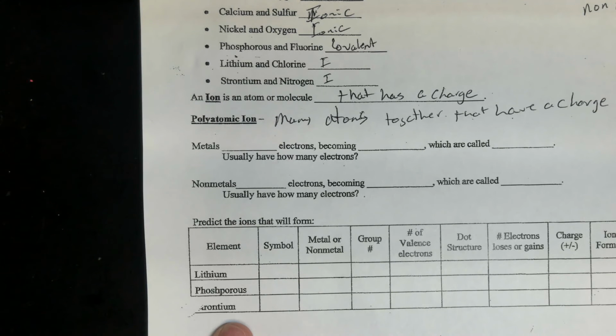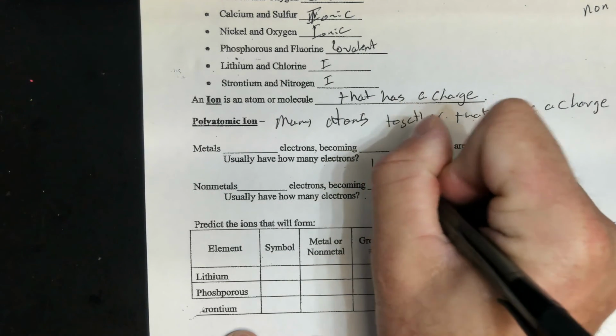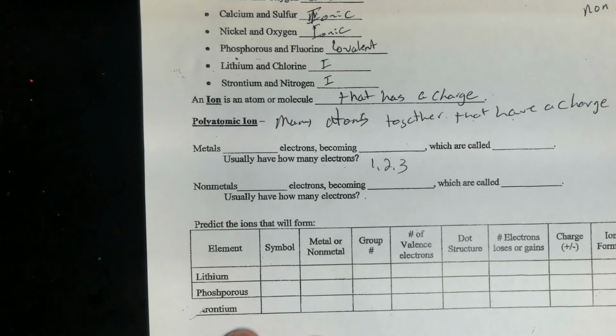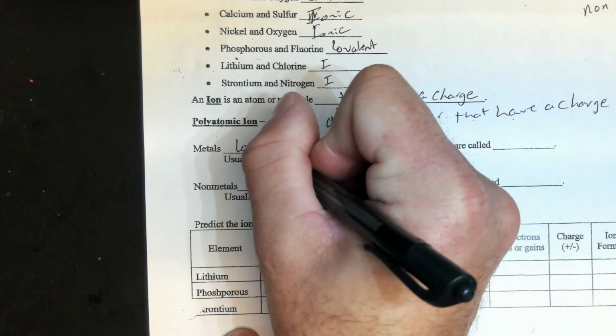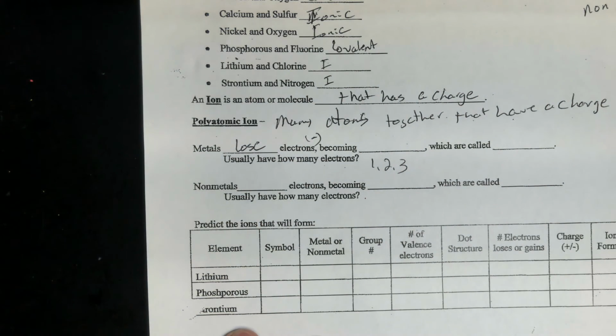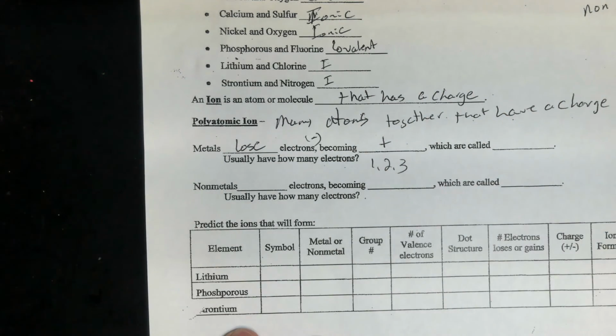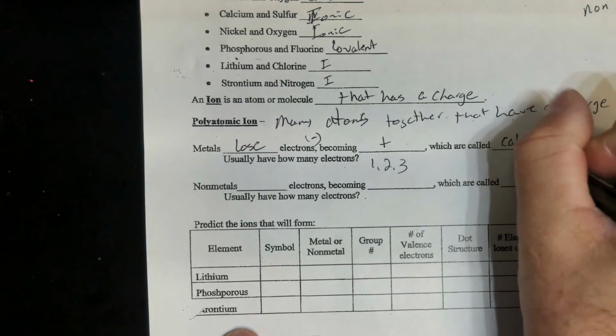Many atoms together that have a charge. So metals, since metals only have 1, 2, or 3 valence electrons, and they're trying to get to 8, they're going to lose electrons, which are negative, right? So if they lose negative charges, they're going to become positive. These are called cations.